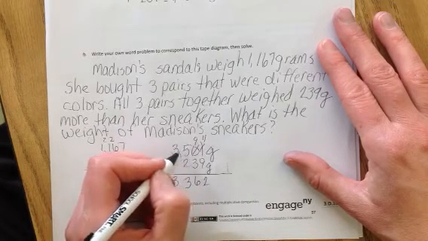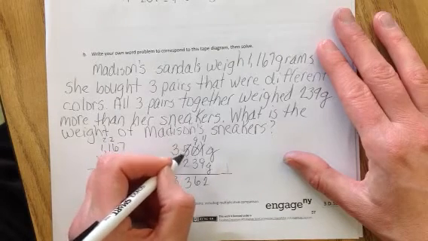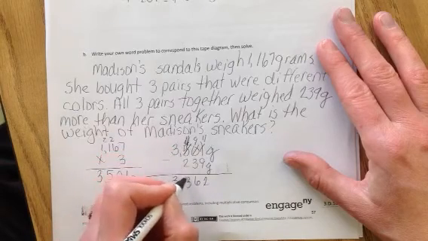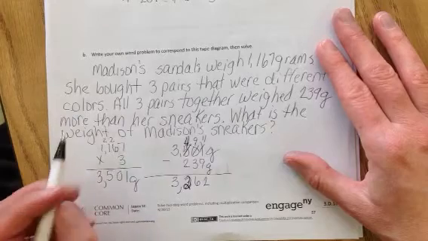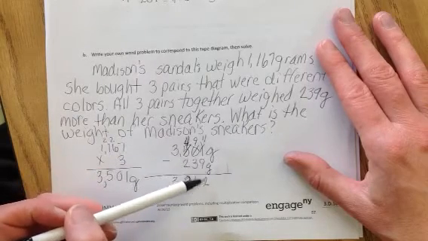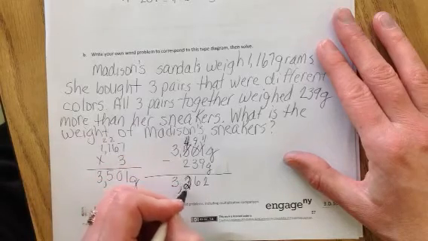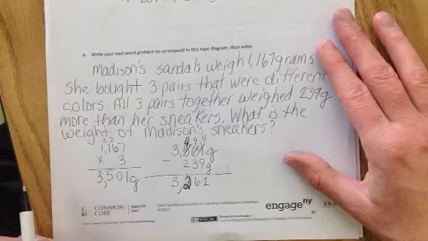is 3. Oh, you know what, boys and girls? I didn't borrow here. I worked very quickly. We should have borrowed. This should be a 2. 3,262, because if I go through and add, I would not have gotten the correct answer, but I caught myself because I forgot to borrow.